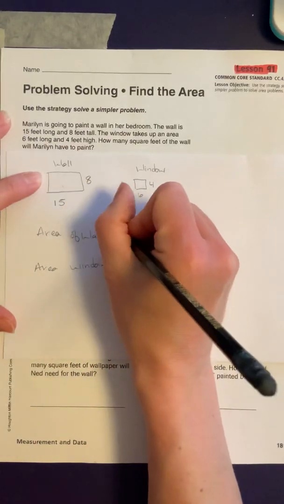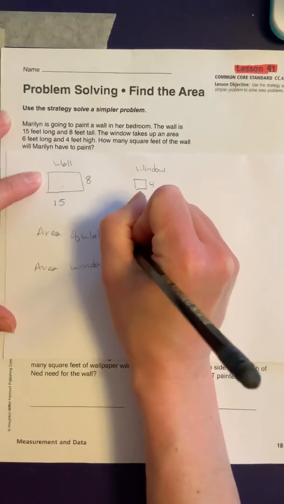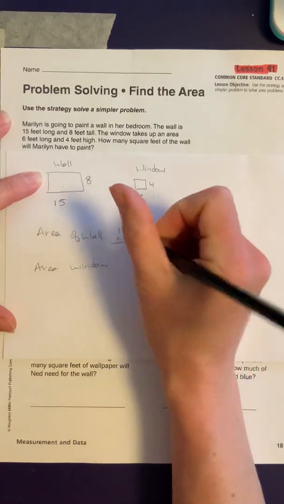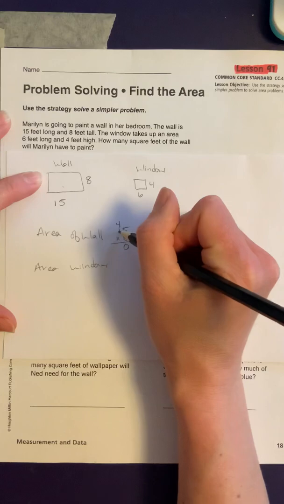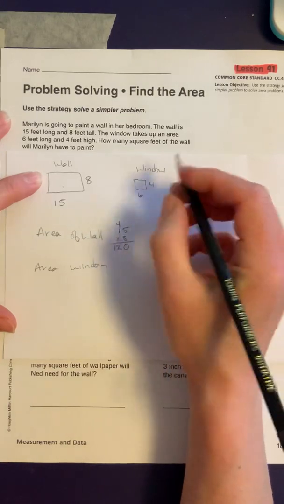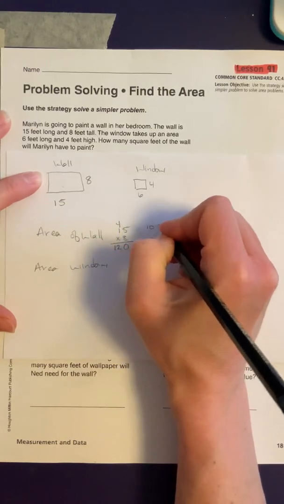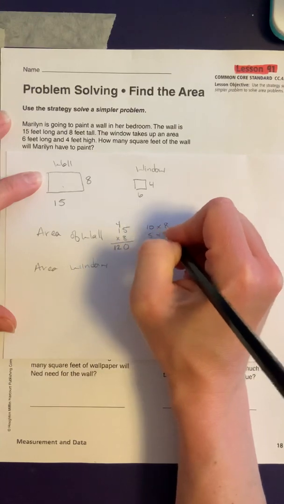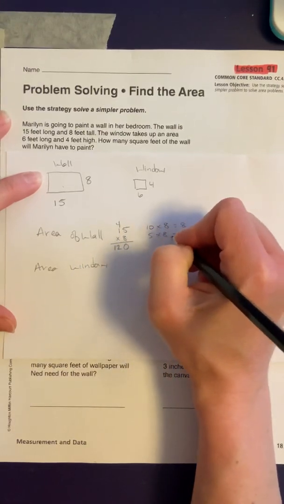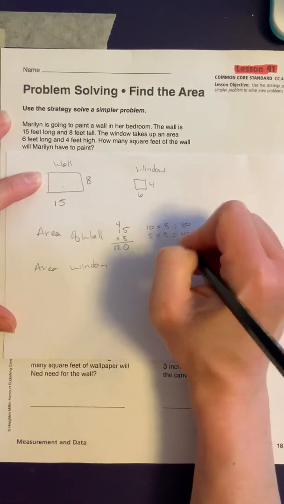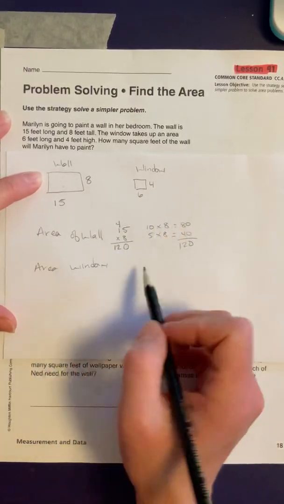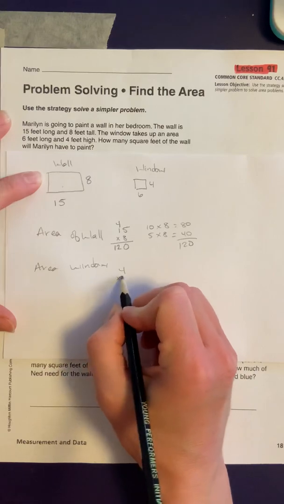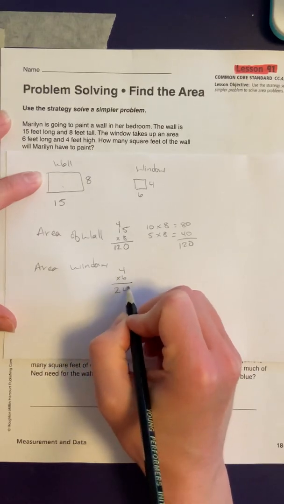Let's try that. Let's do 15 times 8. Do it this way. 8 times 5 is 40, carry the 4. 8 times 1 is 8, plus 4 is 12. Or we could break it down and do 10 times 8, 5 times 8, and do 80 plus 40 to get 120. Whichever way is easier for you to math that. And the area of the window is 4 times 6, and that is 24.